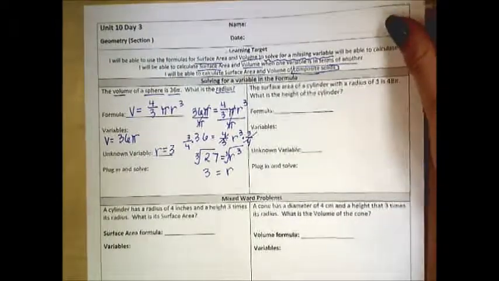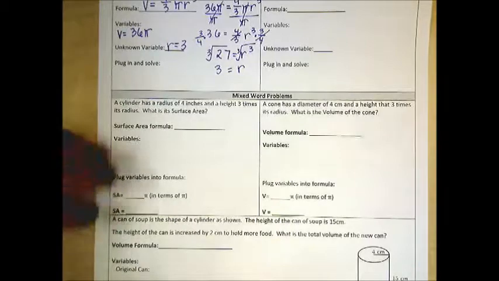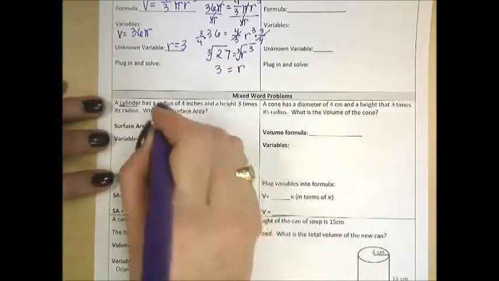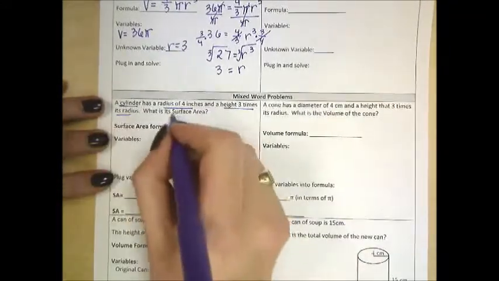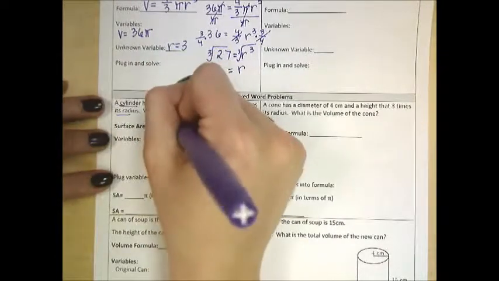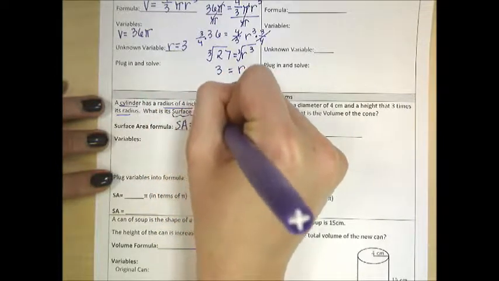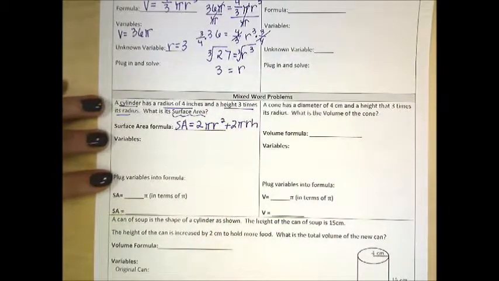After you've done that, slide your paper down, and we are going to try one of these mixed word problems. So we will be doing this one here. I've got a cylinder with a radius of 4 inches and a height 3 times the radius. What is the surface area? So if I look at my formula sheet, the surface area for a cylinder is surface area equals 2 pi r squared plus 2 pi r h. So I just copied that straight from my formula sheet.